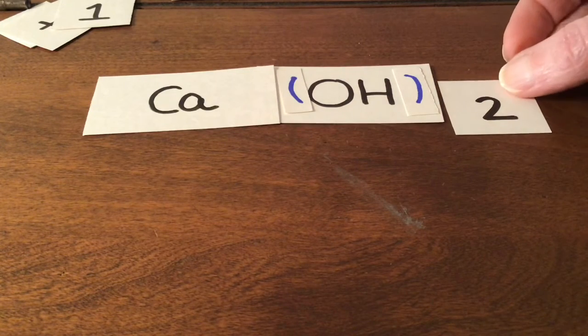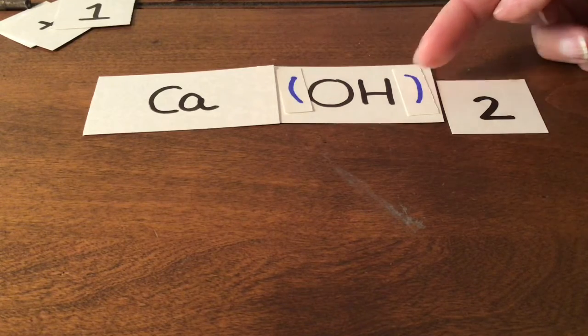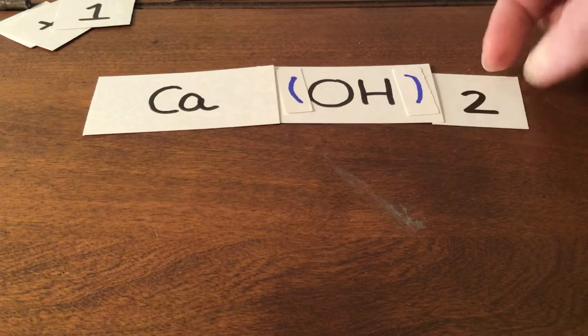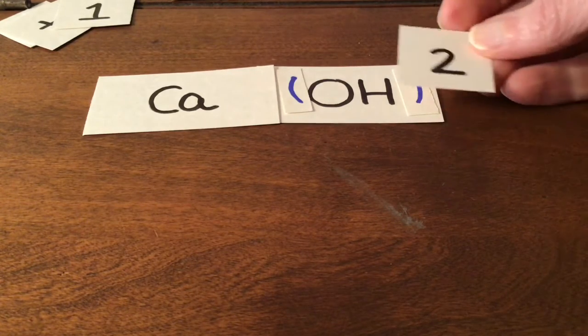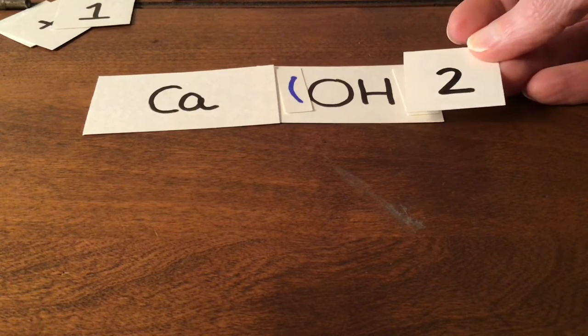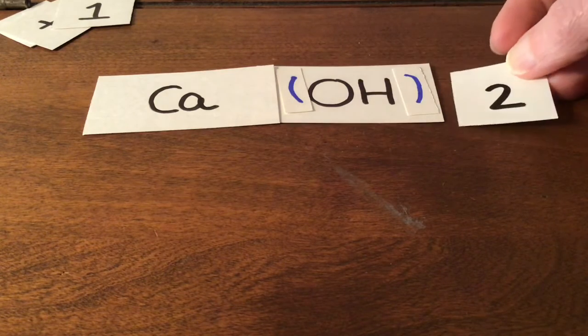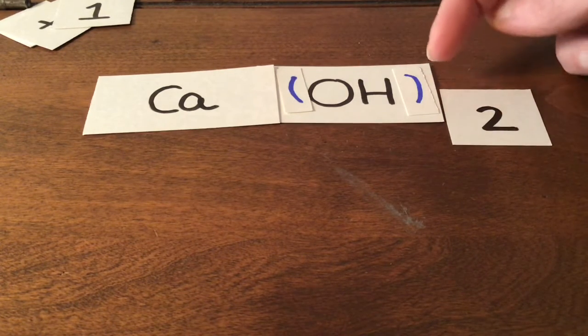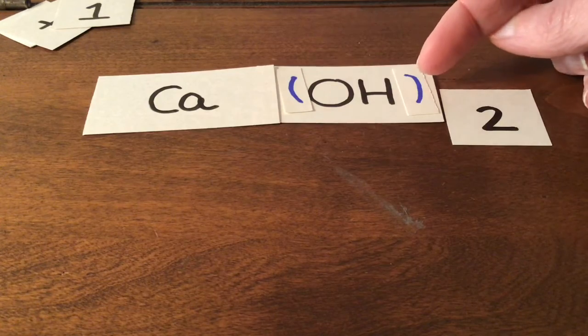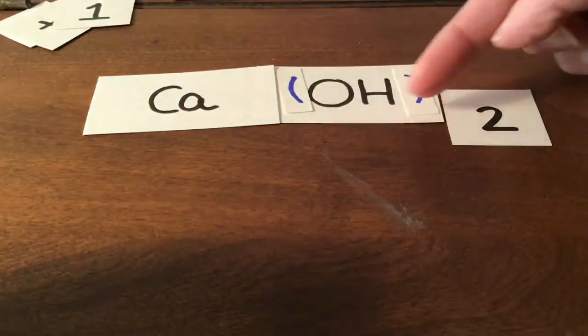So calcium hydroxide is Ca, OH inside the parentheses and a subscript 2. The 2 does multiply the entire thing. If you needed to count your atoms, there are 2 H's and there are 2 O's. Well, we write them like this so it's easier to identify that we have 2 sets. The parentheses indicate that that's a set. Right? These go together.